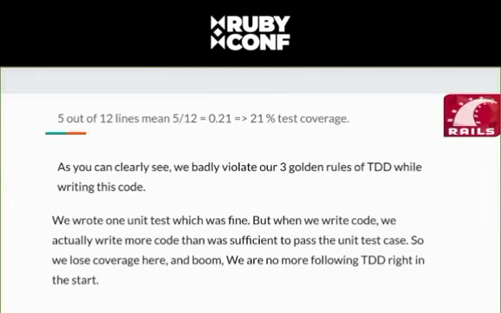So we wrote one unit test, which was fine. But when we wrote code, we actually wrote more code than was sufficient to pass the unit test case. So we lose coverage here. And that's why we are no more following test-driven development right from the start. So let's change our strategy.